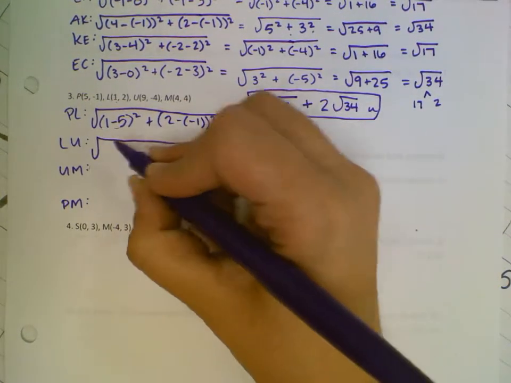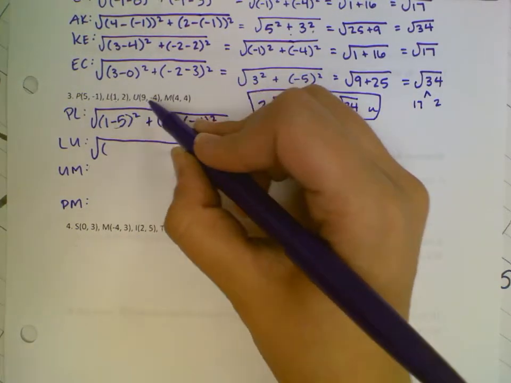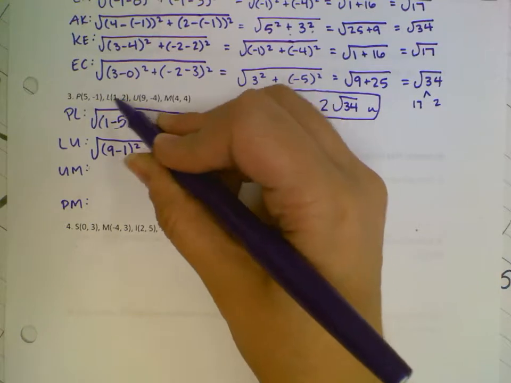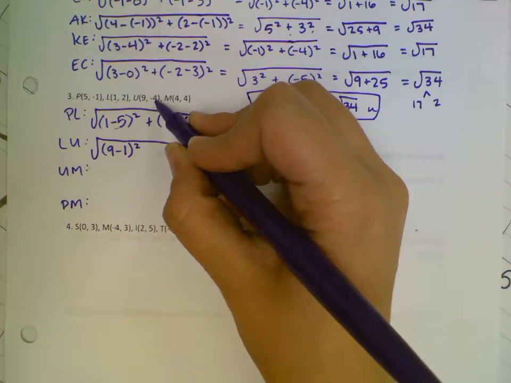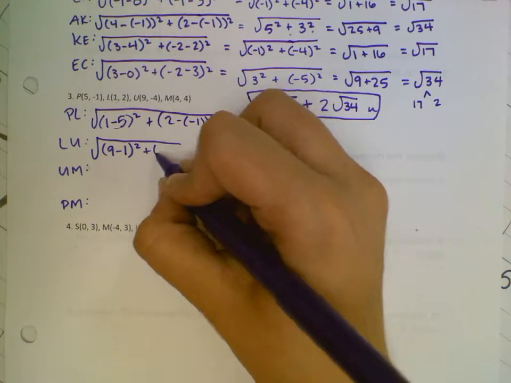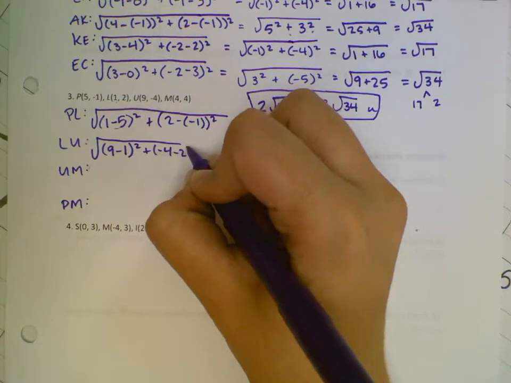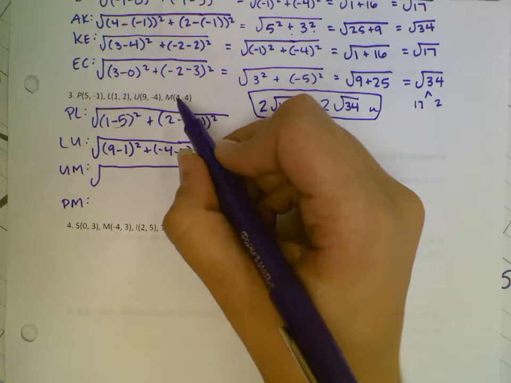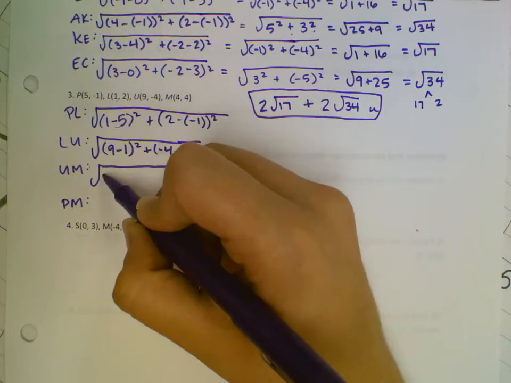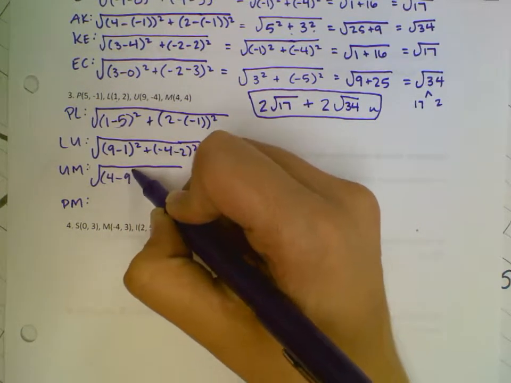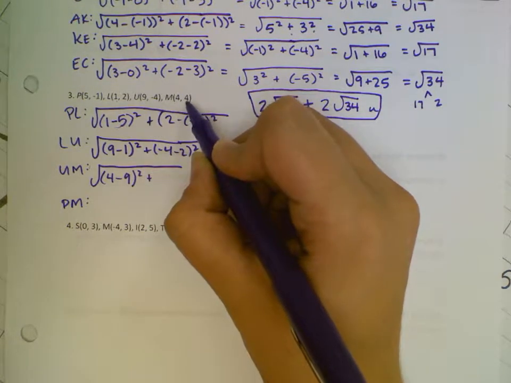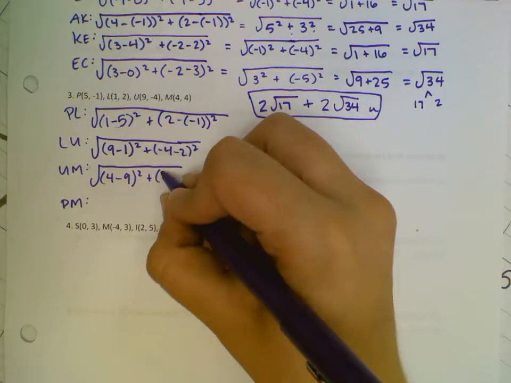LU is going to be x2, which would be 9, minus x1, which is 1 squared, 9 minus 1 squared, plus negative 4 minus 2 squared. Then UM would be 4 minus 9 squared, plus 4 minus negative 4 squared.